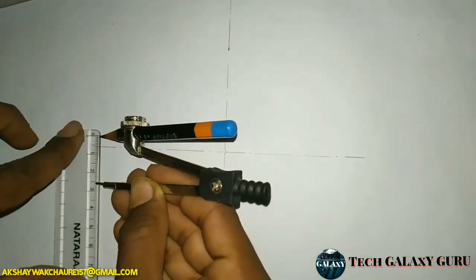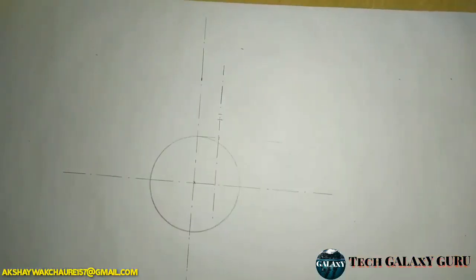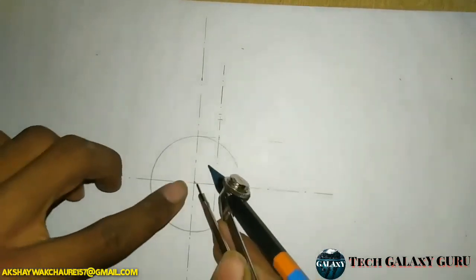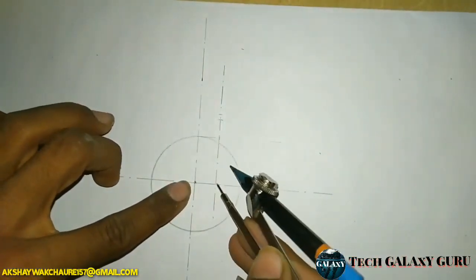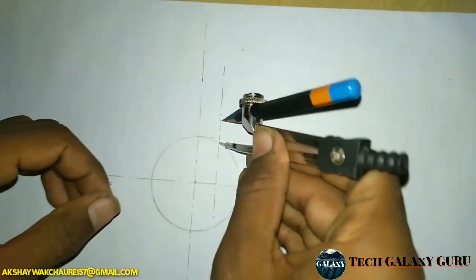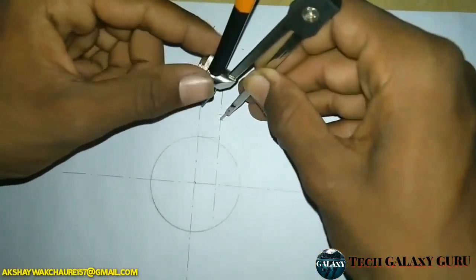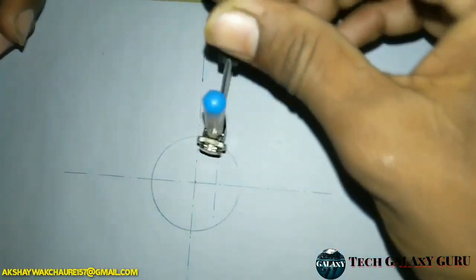We have to draw a profile of cam, and first the minimum radius of cam is 25 mm. So take a distance of 25 mm in a compass and draw a circle of 25 mm. The roller diameter is 25 mm and the roller is offset by 12 mm from the center of the cam. Means draw a center line 12 mm offset from the center of cam, and then mark 12.5, which is the radius of the roller, and draw a circle of 12.5 mm here.